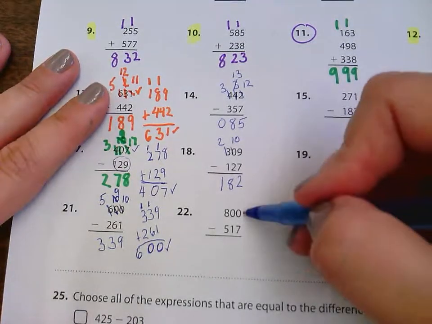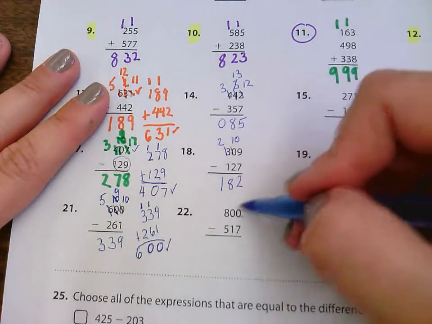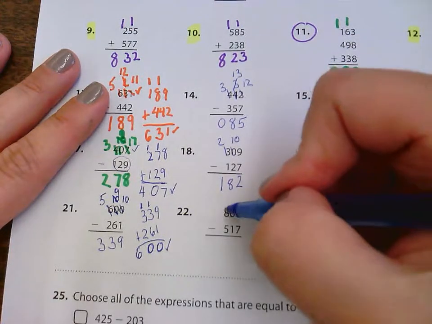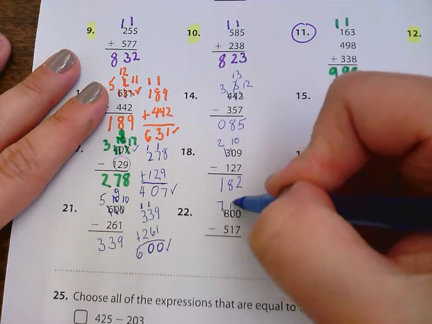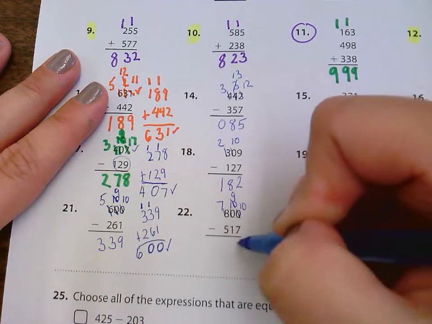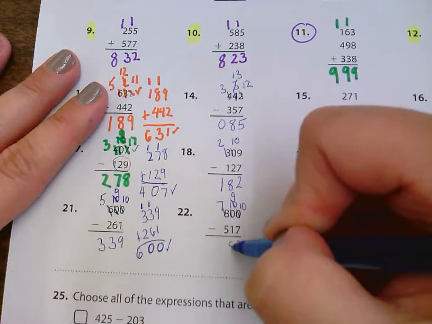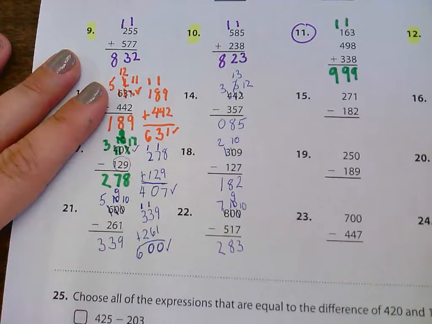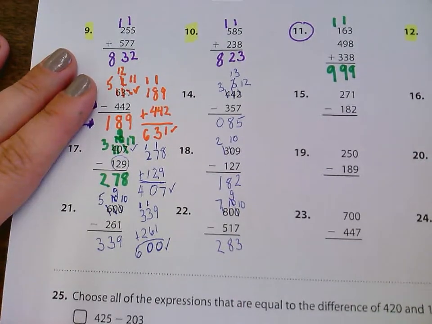All right, and here, the dreaded double zero, I know I'm going to have to do extra regrouping for this one. Perfect.